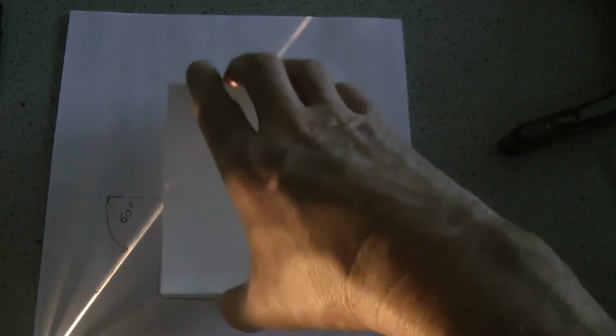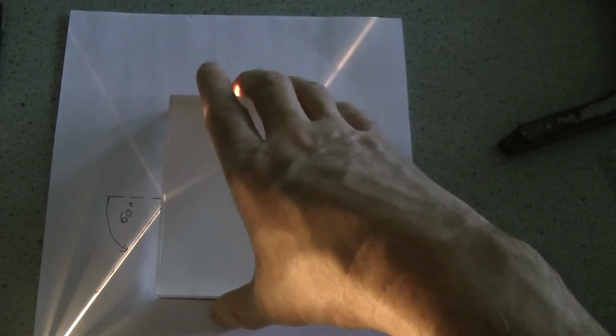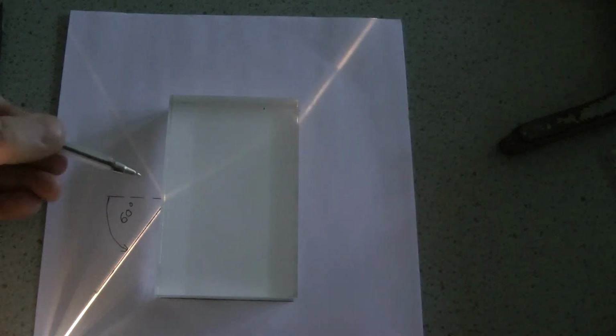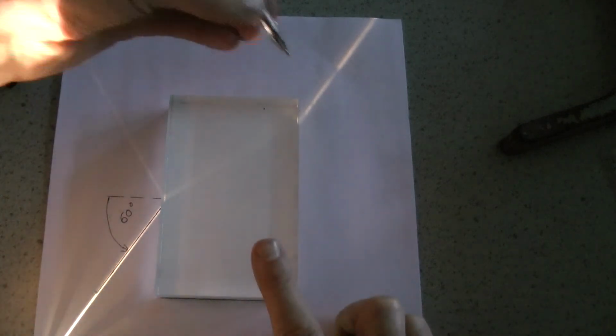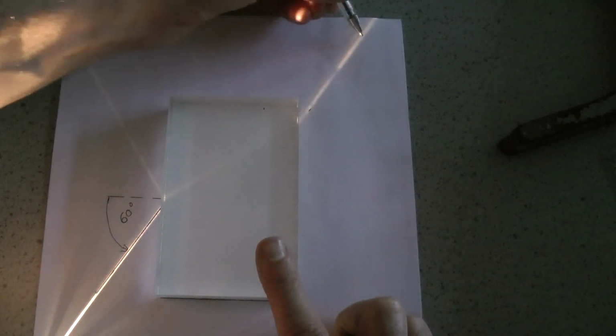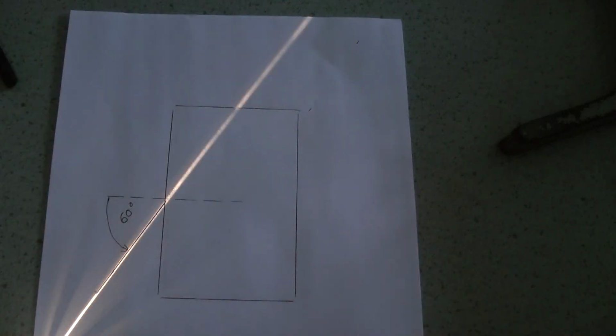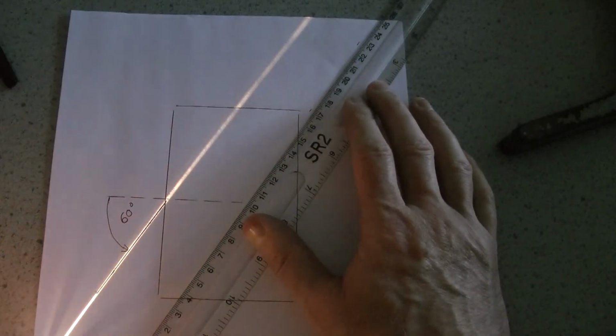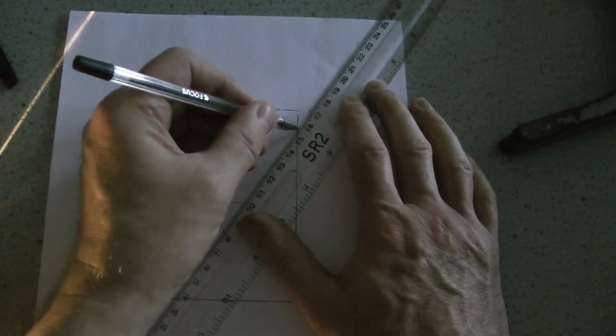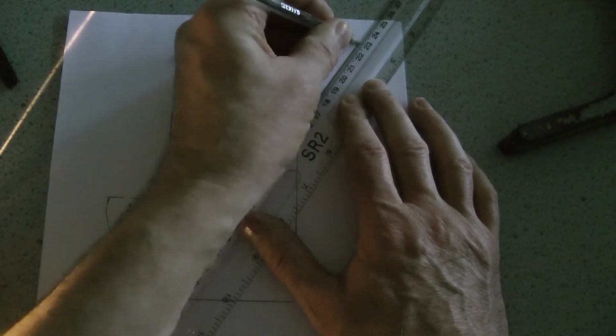So, put the block on. Now again we're getting a wee bit of reflection on this side of the block, we're going to ignore that, but the refracted ray as it goes through the glass, if I put a little dot there, a little dot there, I can trace the path of that ray through the glass. So, let me just move it on the road. Here's my refracted ray.